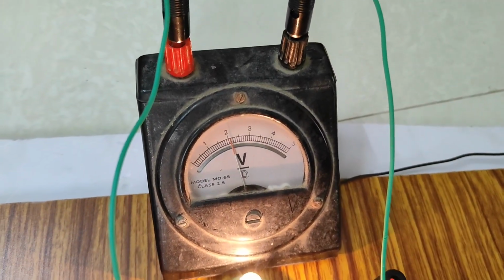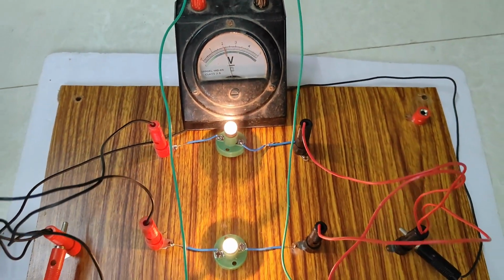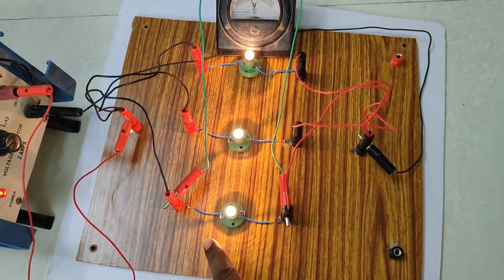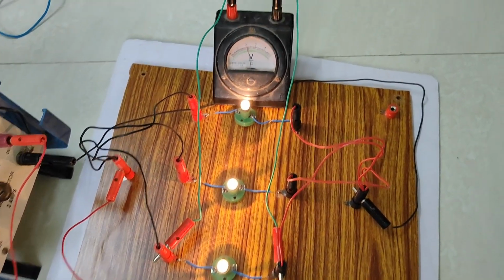Observe here, 2 volts. The voltage between the two ends of the first resistor, first bulb, is 2 volts.